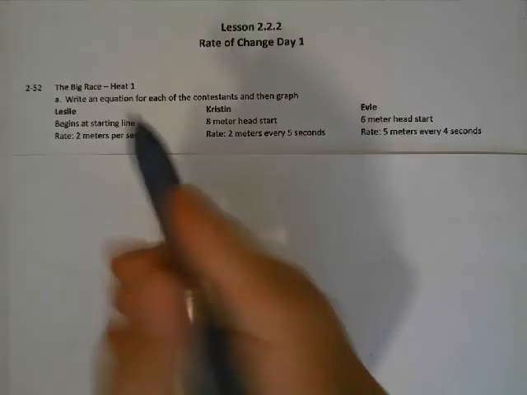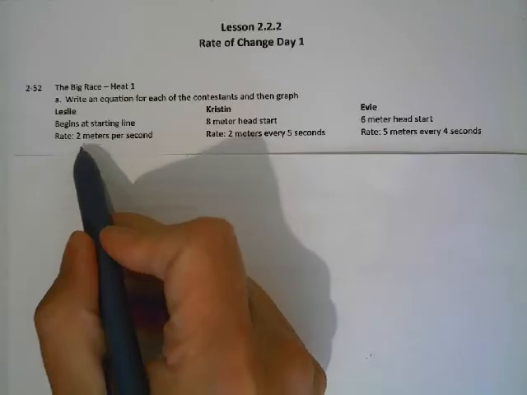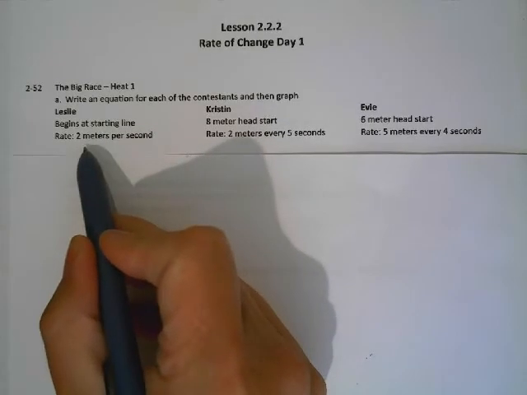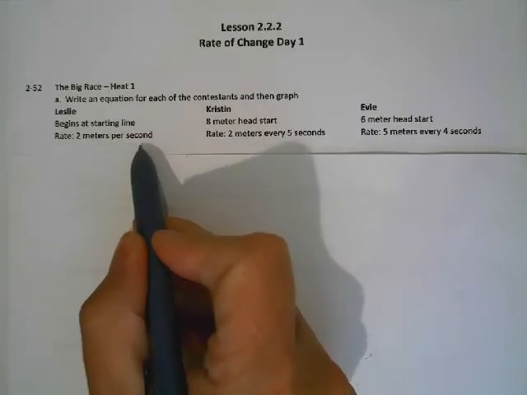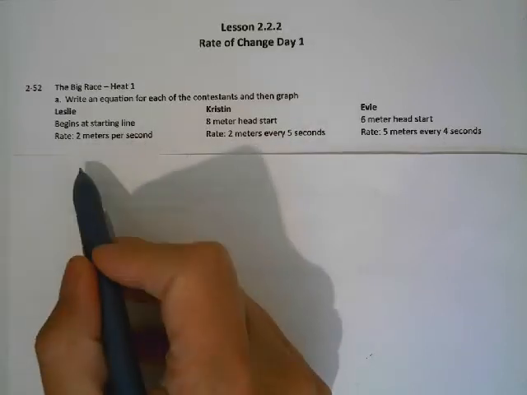We've got Leslie. Leslie's going to start at the starting line, which is a good place to start. And then her rate is she's going to be traveling and pedaling her little legs as fast as she can go on her tricycle. 2 meters every second is how fast she's going to go. That's her rate. So for every second, she can go 2 meters.